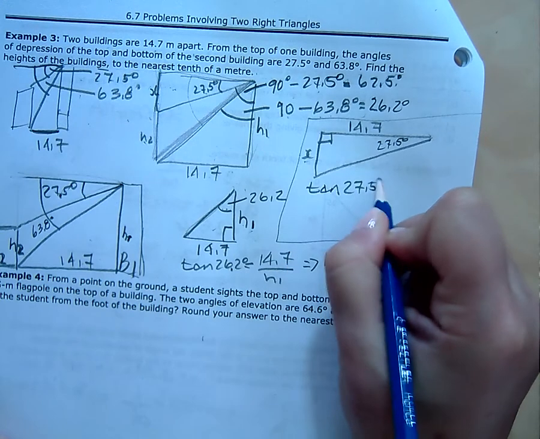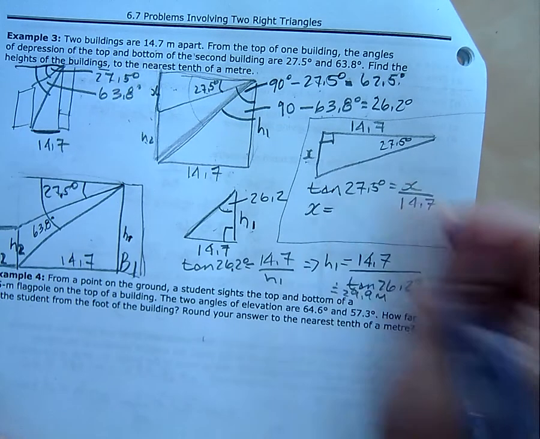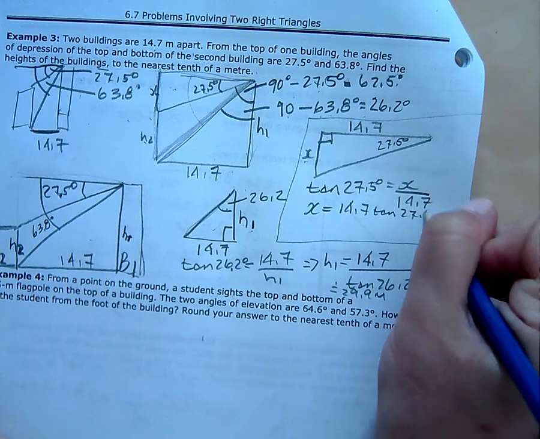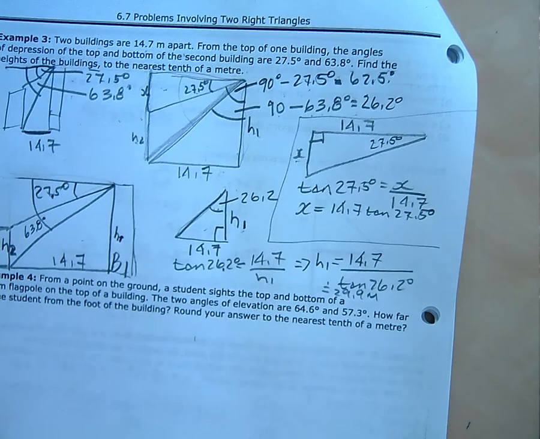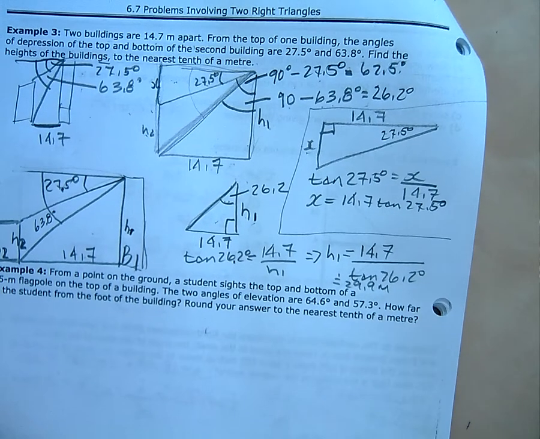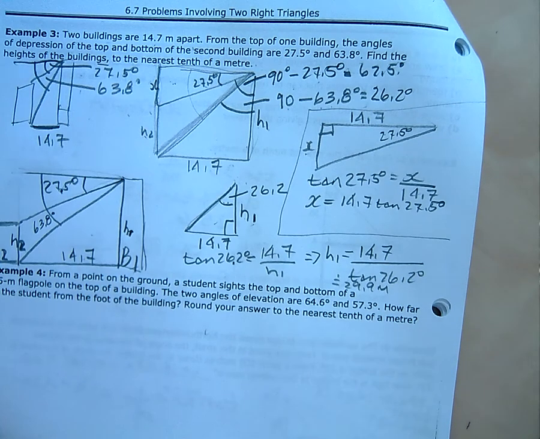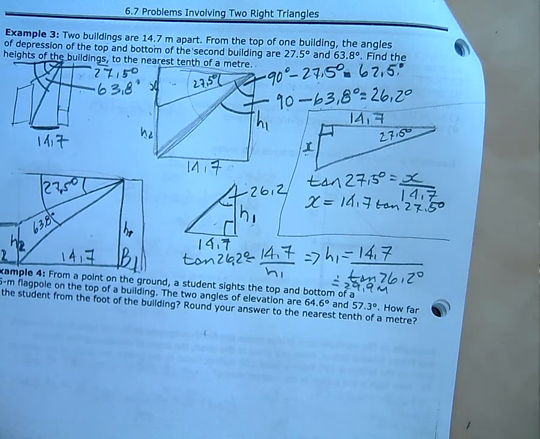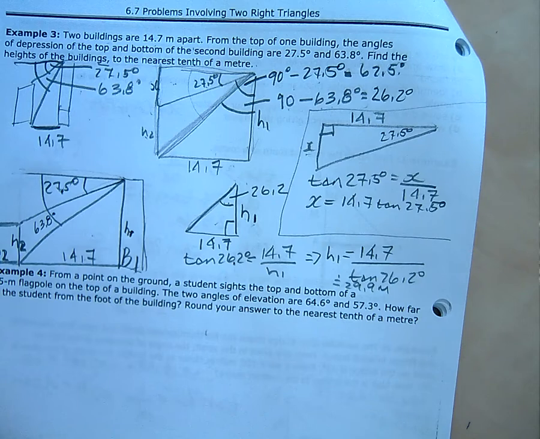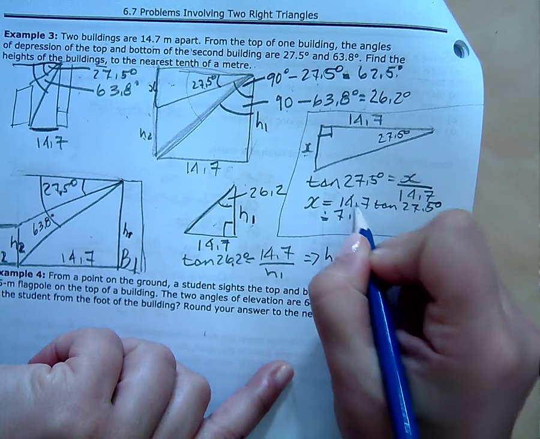Tan 27.5 equals x over 14.7. So x equals 14.7 times tan 27.5, and that whole thing equals about 7.6.